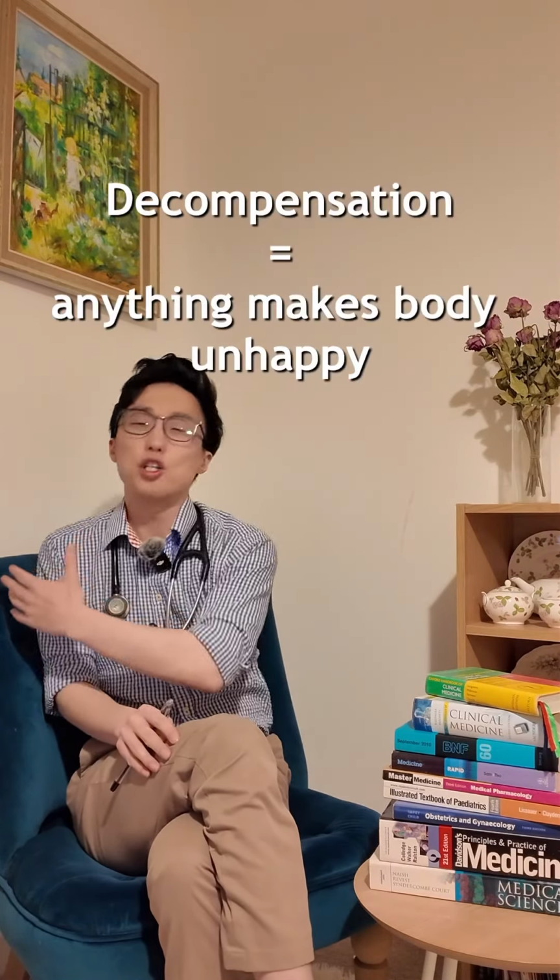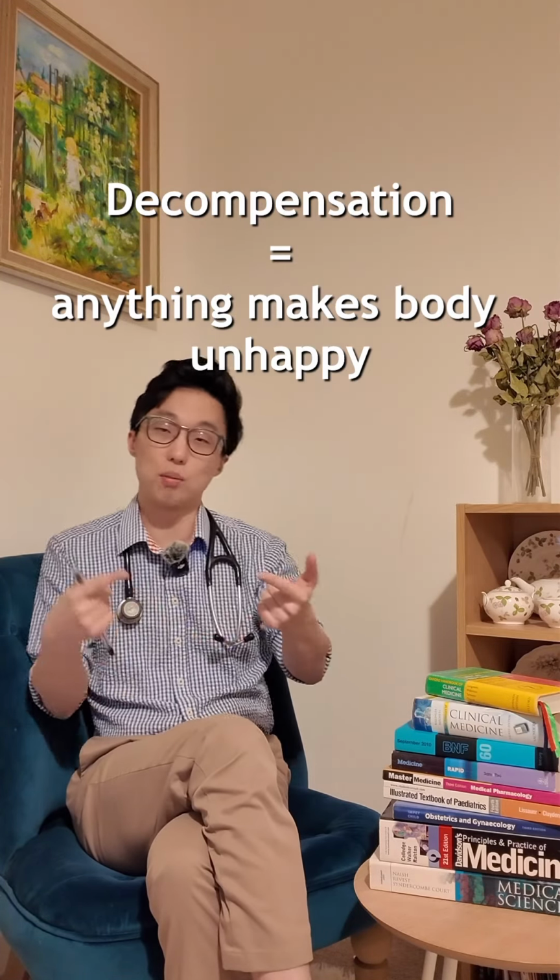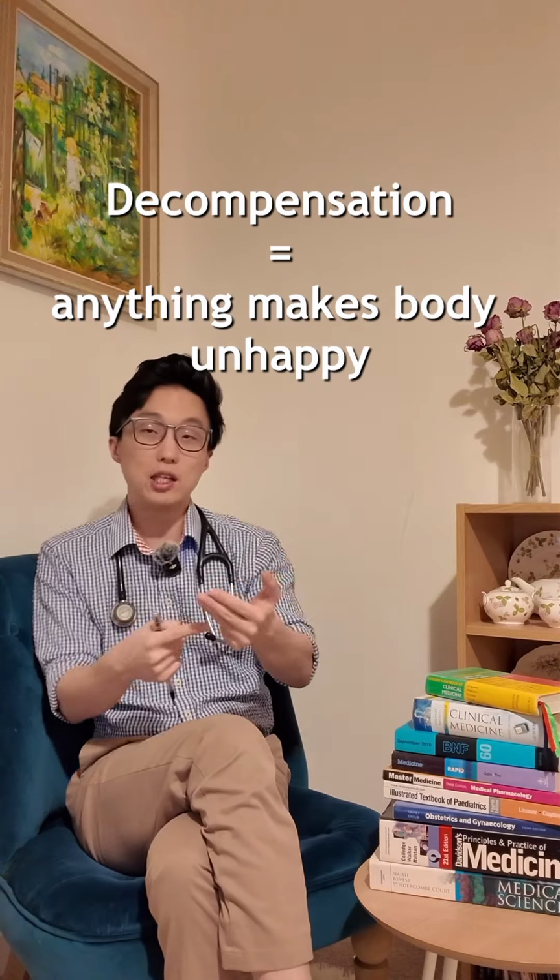So what causes decompensation of liver cirrhosis? Virtually anything that makes the body unhappy can. Infection, metabolic disturbance, constipation, bleed, anything.